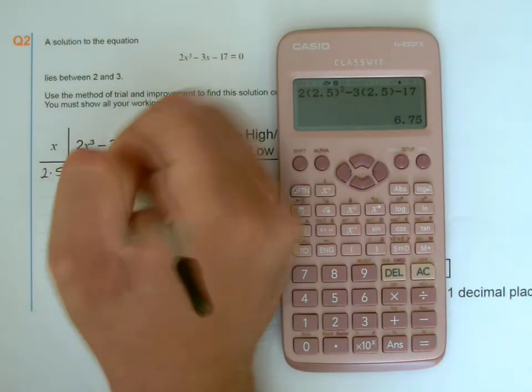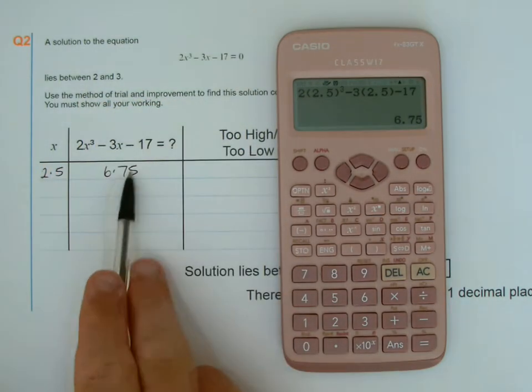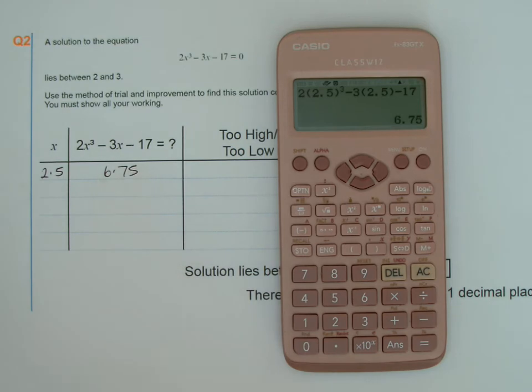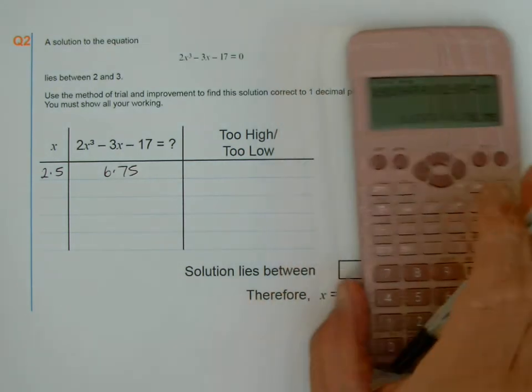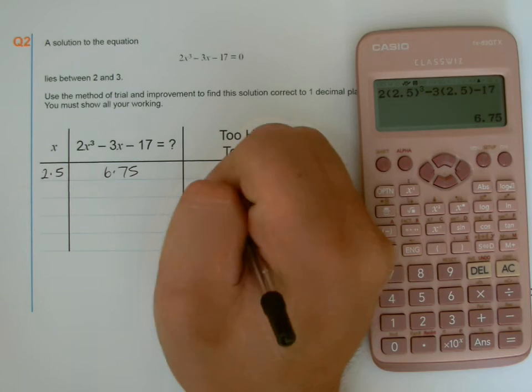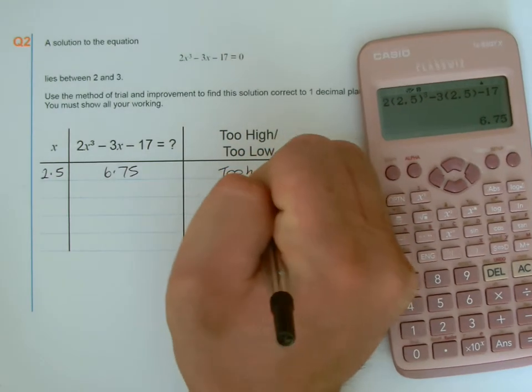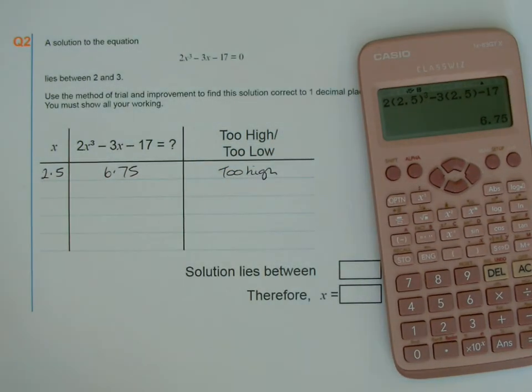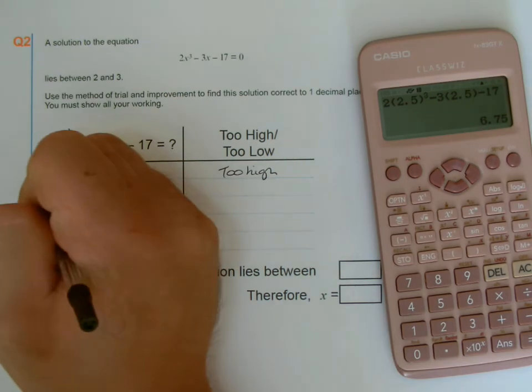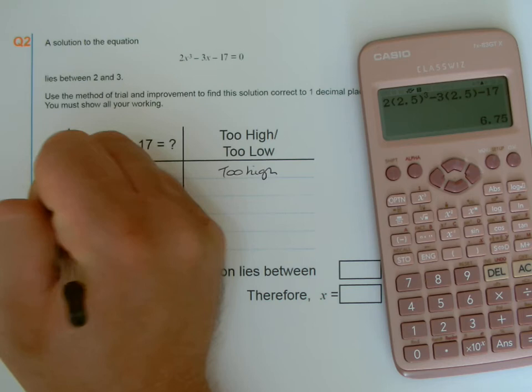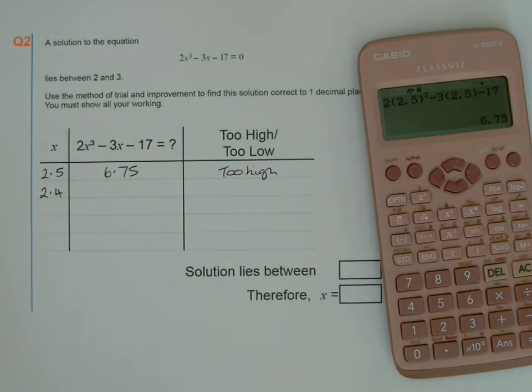Well, remember now, we're trying to solve it to equal to 0, so it's produced an answer which is actually too high, isn't it? Okay, it's too high on the number line. So that means that 2.5 is too high of a number, so we need to go lower. But when you go lower, remember, one step at a time. You need to put then 1/10 less, 2.4 there.